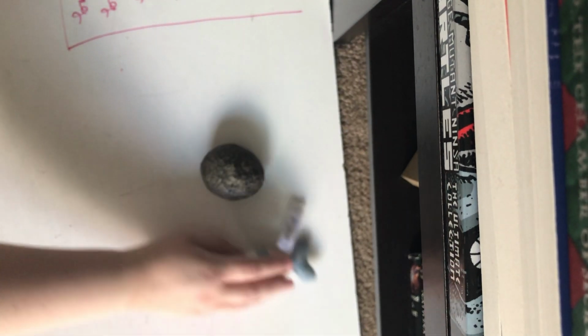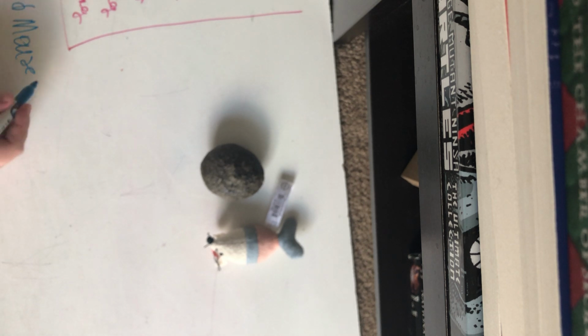3, 2, 1, go. And they hit so fast, I didn't even get a full second. And so I actually was timing for the mouse that time.